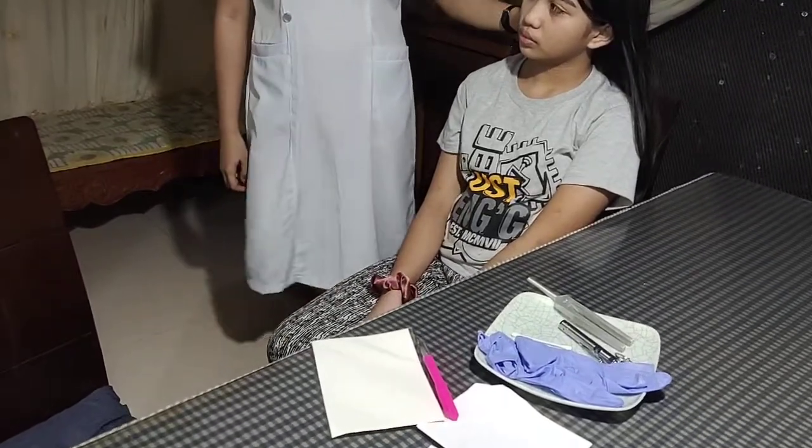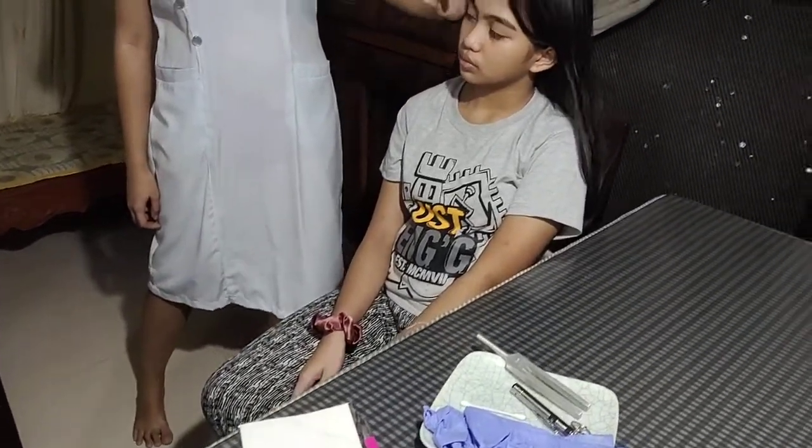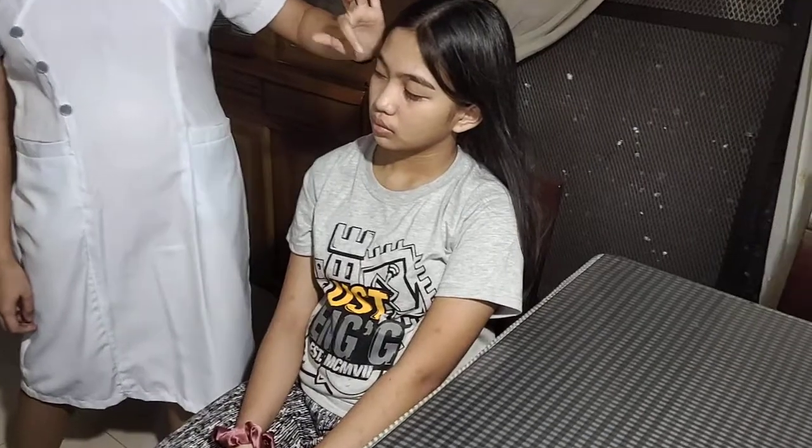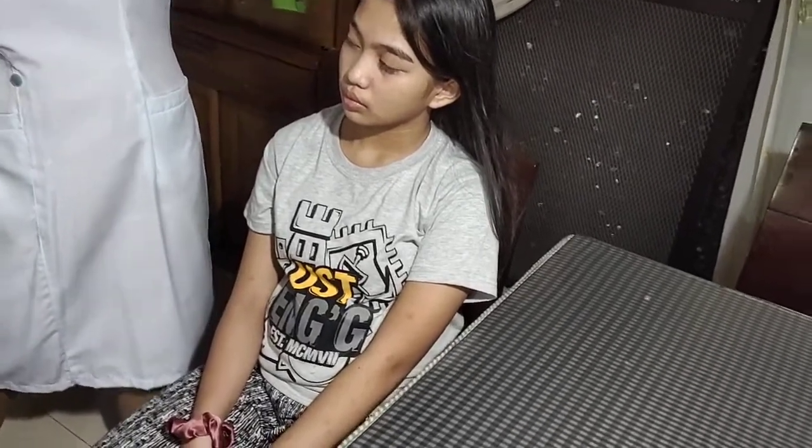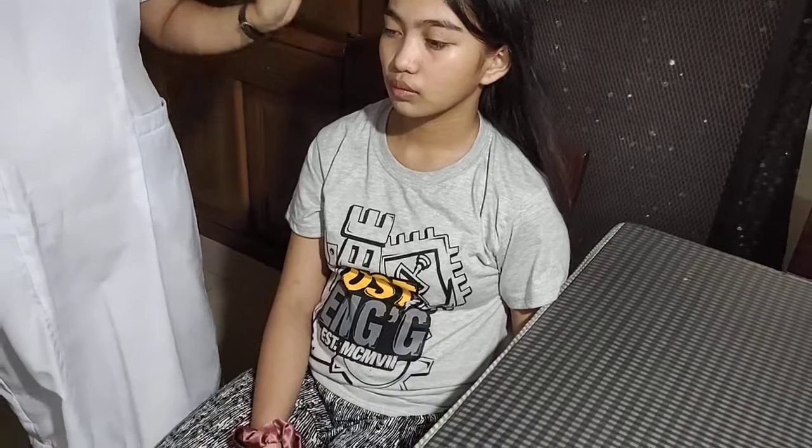So we will now observe the eyelids of the patient as well. So, as we can see, the skin of eyelid is intact. There is no discharge. There is no discoloration or redness, jaundice, and paleness of the skin.